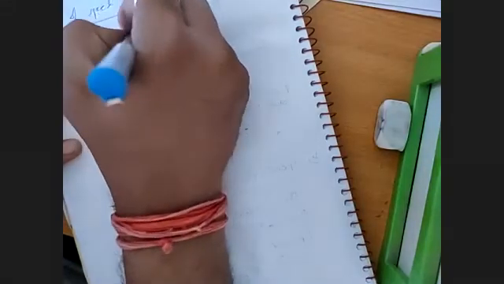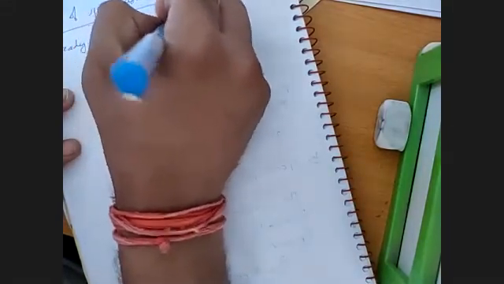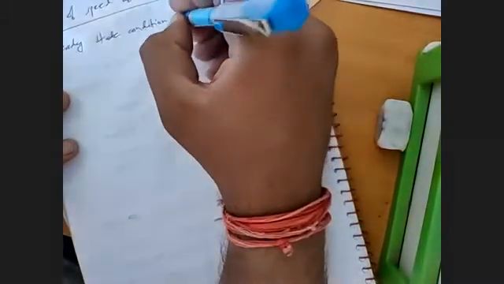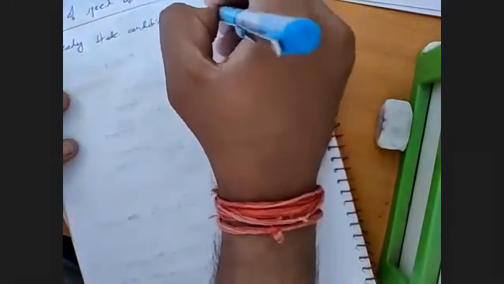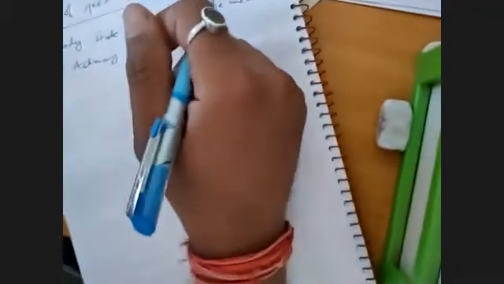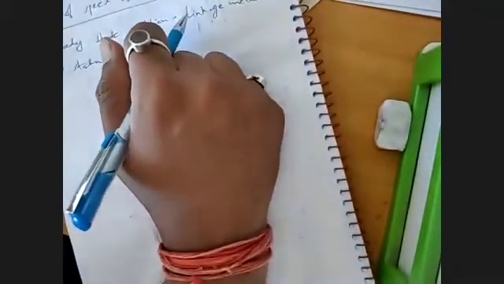So we will be considering the steady state condition of the system, and we are assuming that the linkage mechanism is stationary. That means it is fixed and there is no movement in the system.